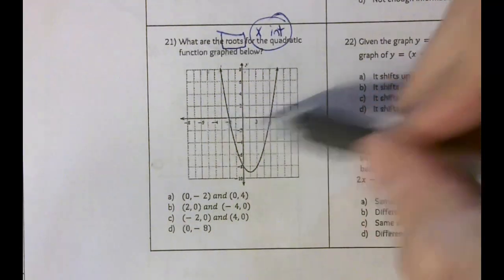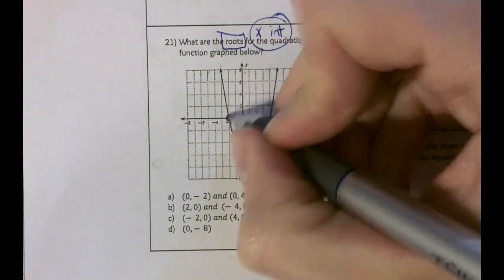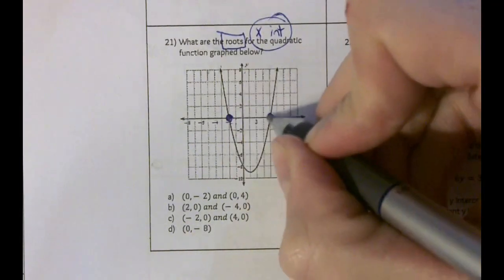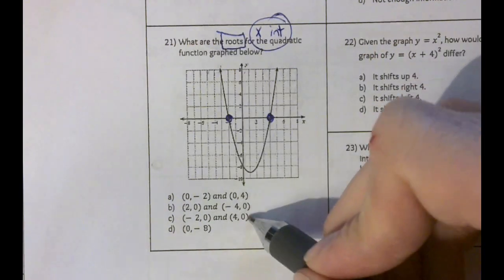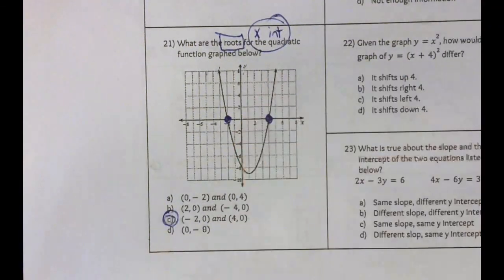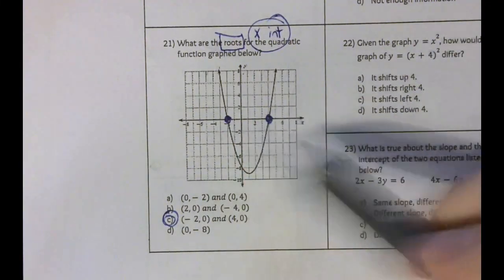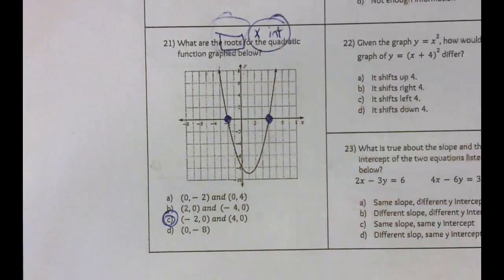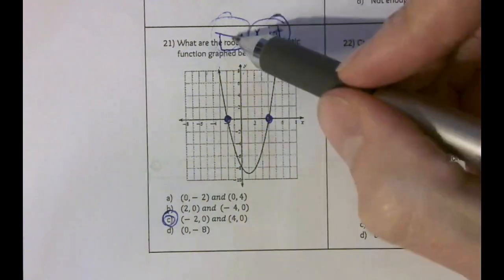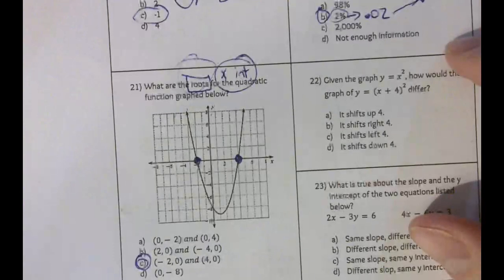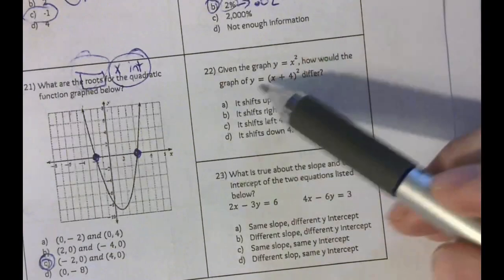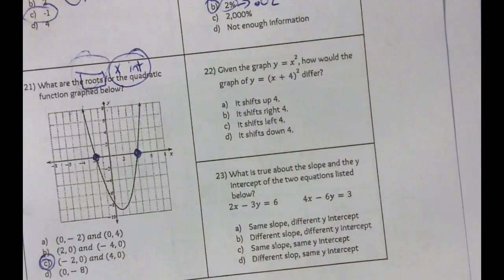So that means we're on the x-axis, so it happens here at -2 and over here at +4. So you're just writing this out, (-2, 0) and (4, 0), and that's all you have to do there. You're just saying where it crossed the x-axis. That's what a root is. Same thing as if it would have said zero or solution, by the way.